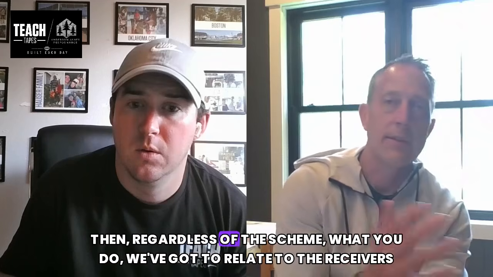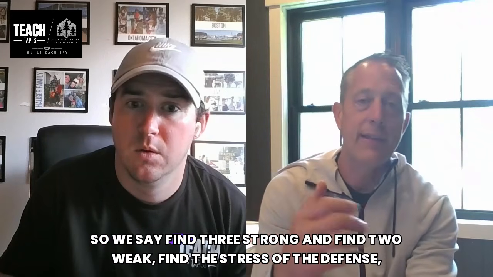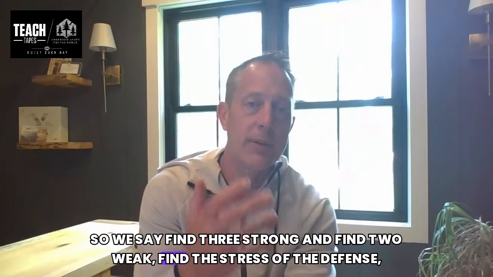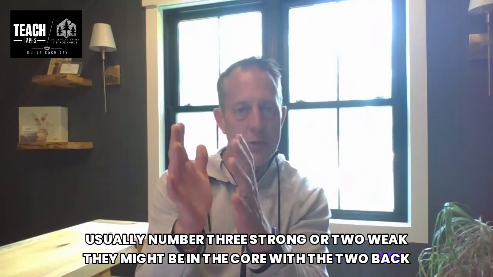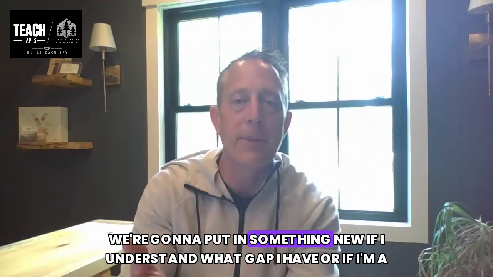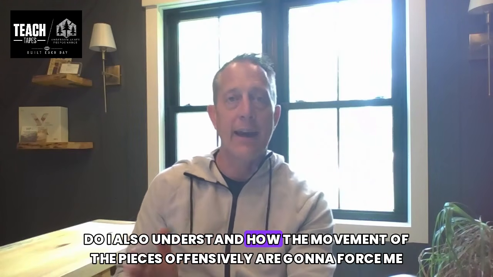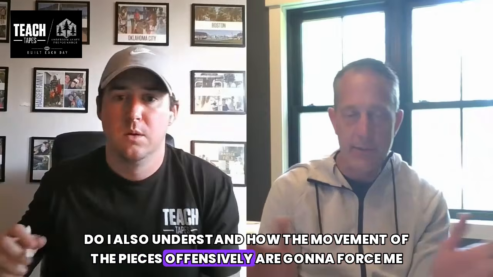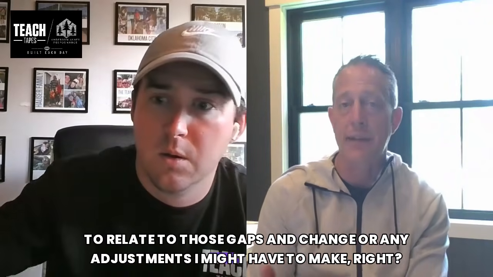Then regardless of the scheme, what you do, we've got to relate to the receivers they have. So we say, find 3 strong, find 2 weak, find the stress of the defense, right? So usually number 3 strong or 2 weak, they might be in the core of the 2-back set. But once they start breaking the core, defensively, we have to move around. Well, if we're going to put in something new, if I understand what gap I have, or if I'm a bonus player, do I also understand how the movement of the pieces offensively are going to force me to relate to those gaps and change or any adjustments I might have to make, right?